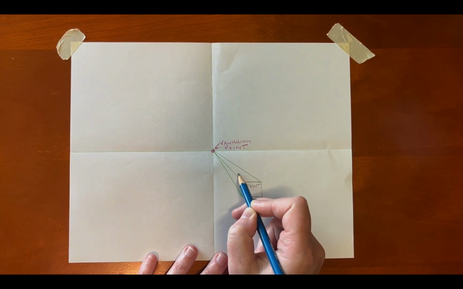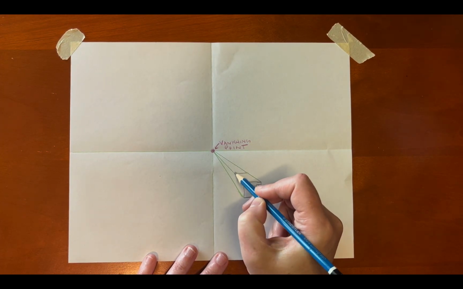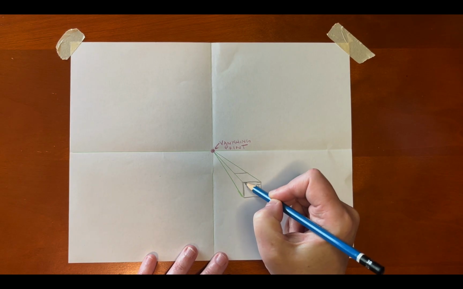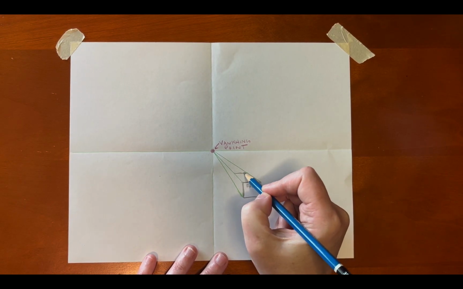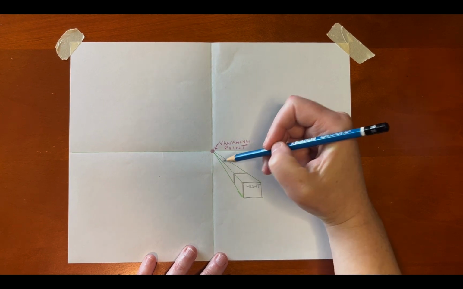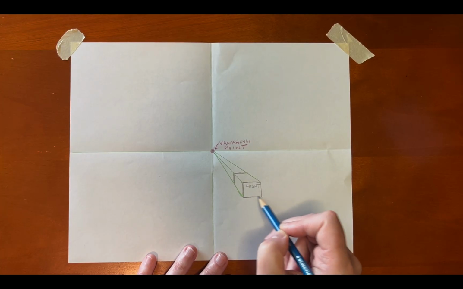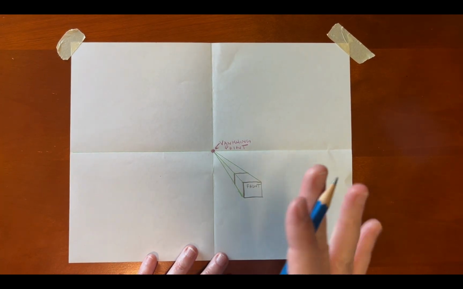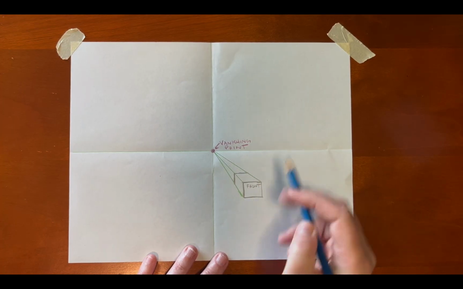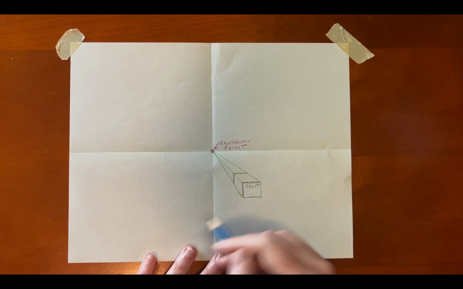So this line, however long you want to make your box, is going to be parallel to this line. So this creates a right angle here, and these two lines will also create a right angle. So on this plane, so we're thinking about planes, right? Like the front plane is the front facing us, and then we have this side plane, and these two lines are parallel. And this is where creating these parallel lines is where you get more accuracy.